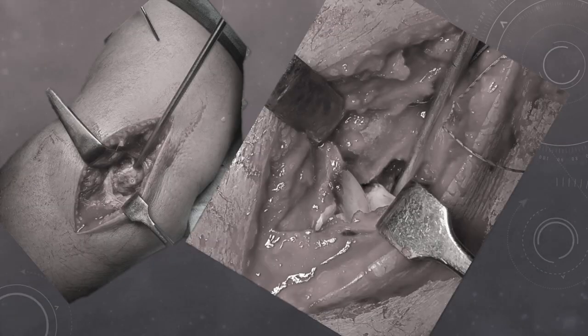Now, if you reduce the dislocation manually, then you will be able to see the lateral condyle. We have reduced the radial head to the capitulum, and this is the lateral condyle, and the part of the lateral collateral ligament complex which should have been originating somewhere here is missing because of the injury.